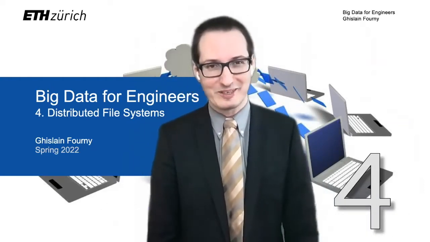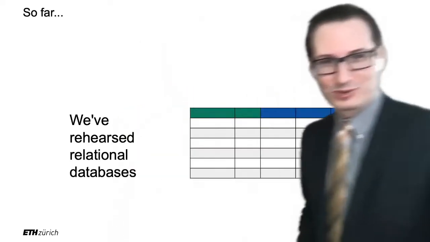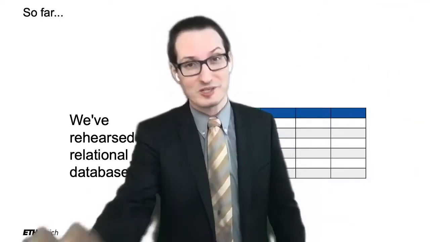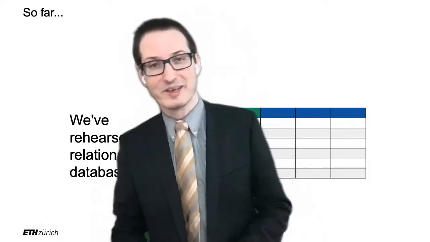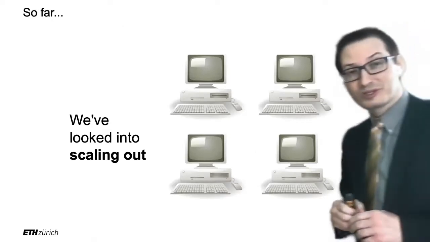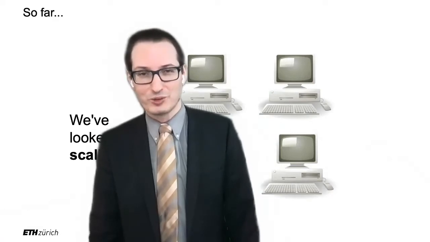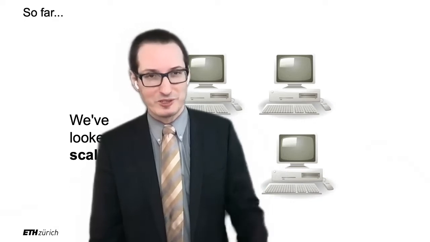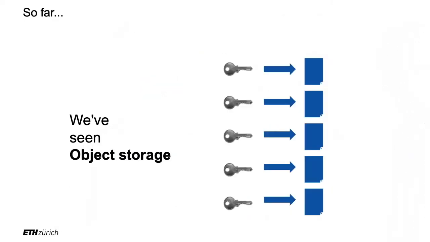Now you know how to store data, right? I already asked you the question that I wanted to ask. So we've looked into relational databases. We made sure you learn SQL. Now you learn SQL, hopefully, and you know how to write SQL queries and query some small data sets. We've looked into scaling out, which means looking at clusters of machines on which you can spread the use of resources, be it storage, be it compute, and so on. So we've looked into scaling out.